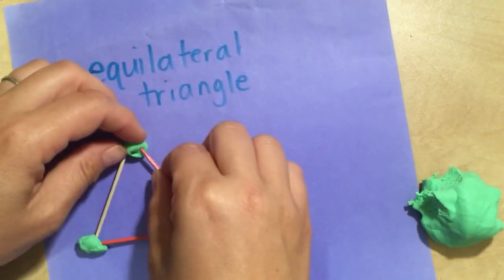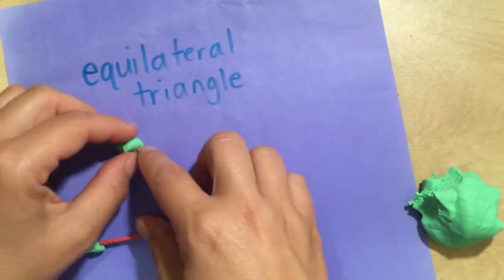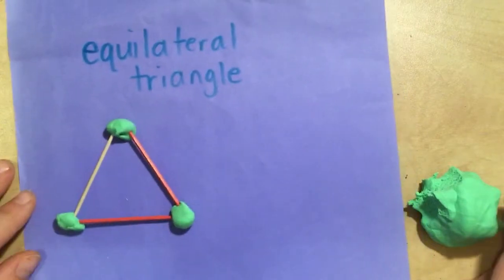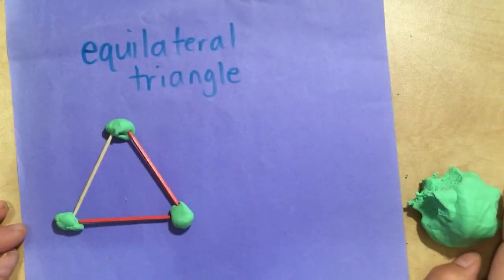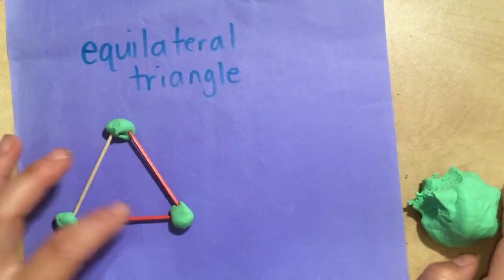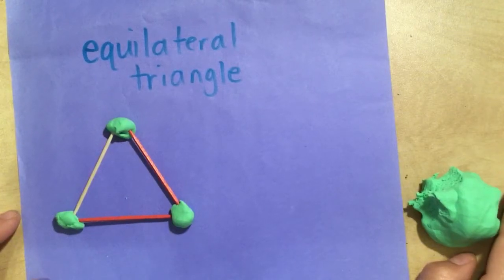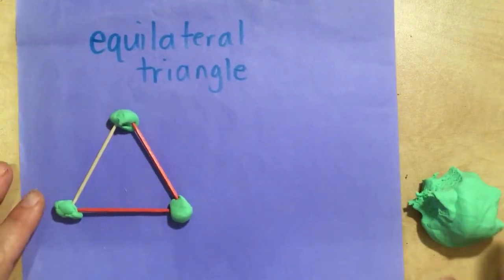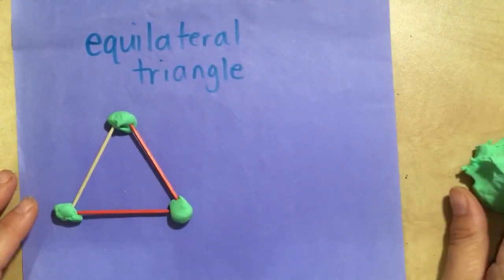What do you think it's called? An equilateral triangle. Were you thinking that each of these sides are equal or the same? Then that is why it's called an equilateral triangle.